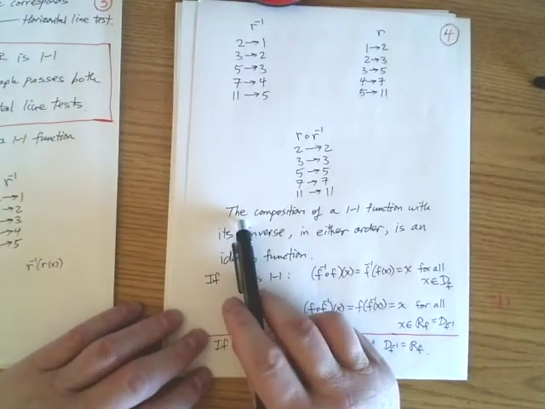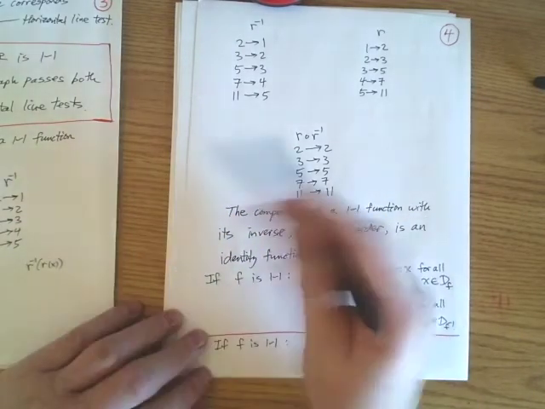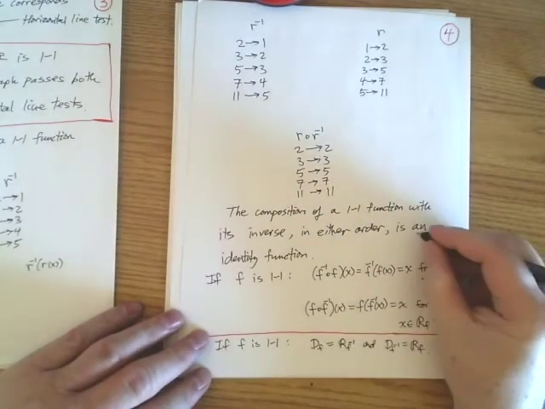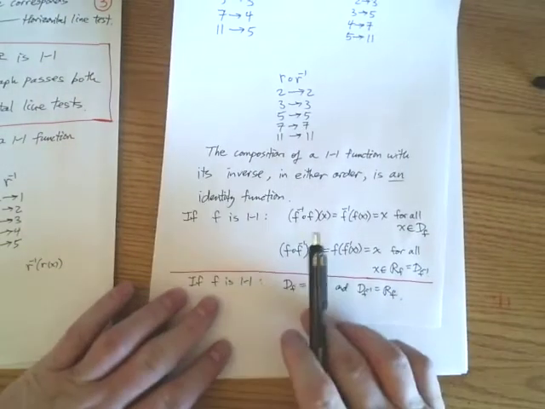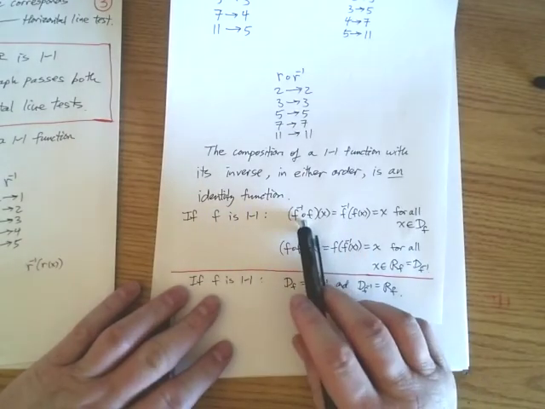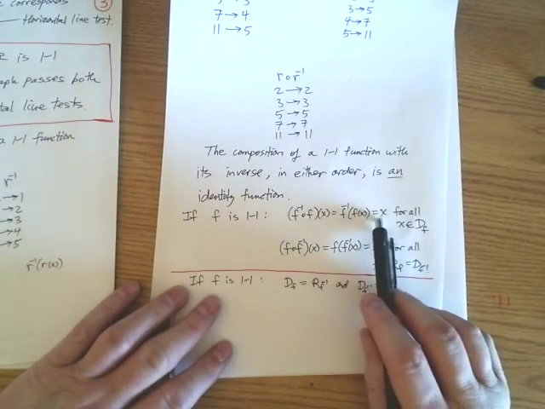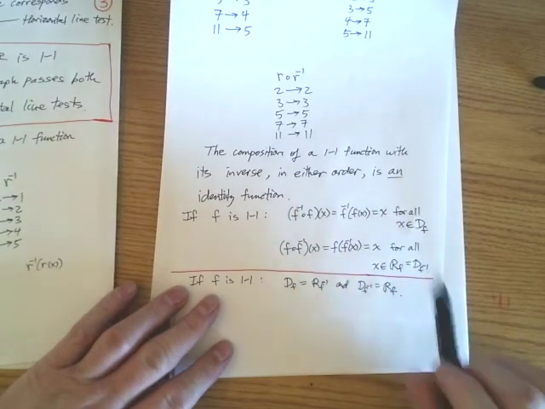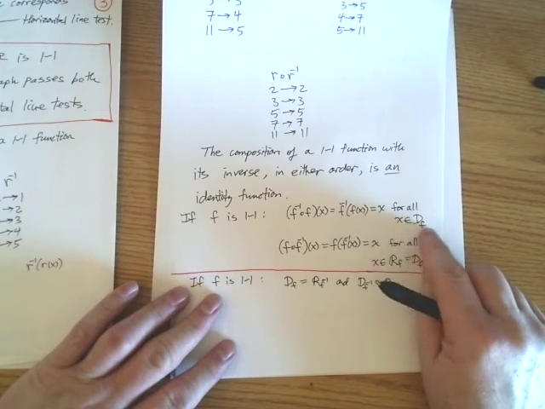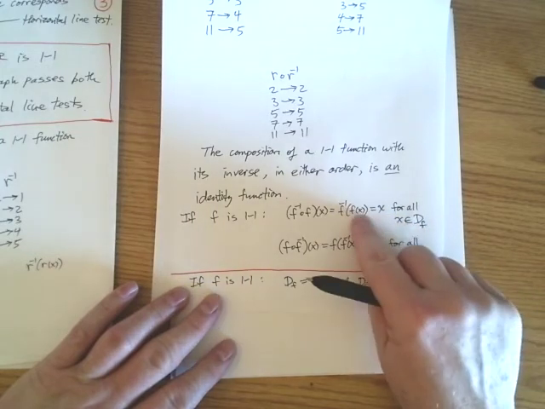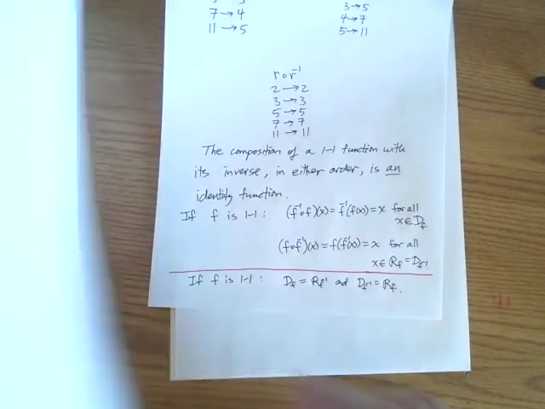Okay, this is what I want to say though. The composition of a one-to-one function with its inverse in either order is an example, it's an identity function. And then I've written that here. If F is one-to-one, F inverse composed with F of X is X for all X in the, do you guys know that notation? For all X, an element of the domain or belongs to the domain of F, okay? And that's the example we saw here, like that.